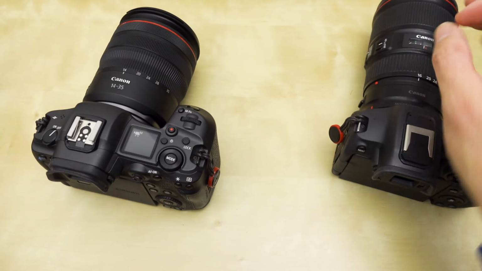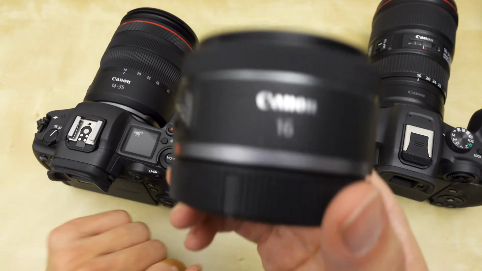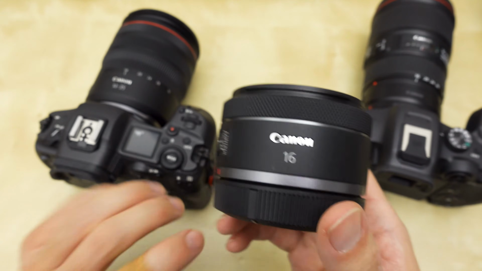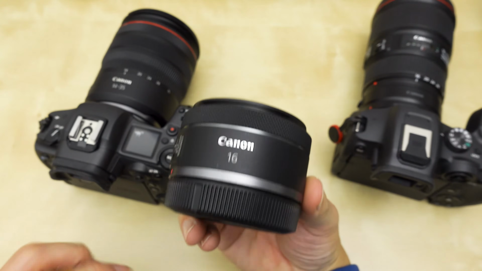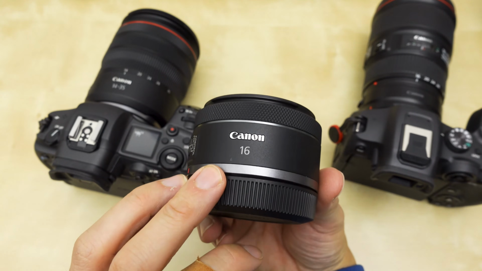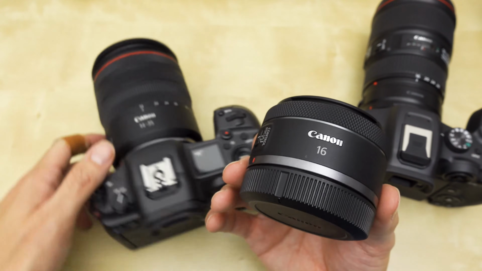Now the problem with the 16 that I've been encountering is, never mind, it's not comparable to a zoom, obviously. It's a prime. And it should be better in low light because it's at 2.8, and these are both at f4 all the way through the zoom range.